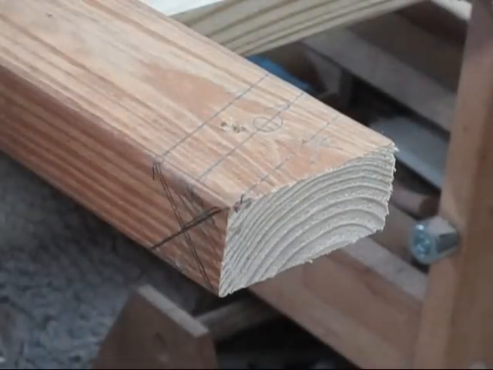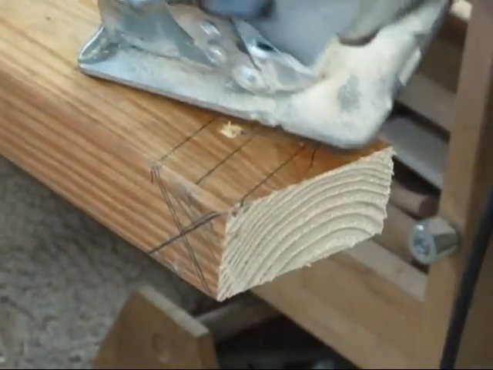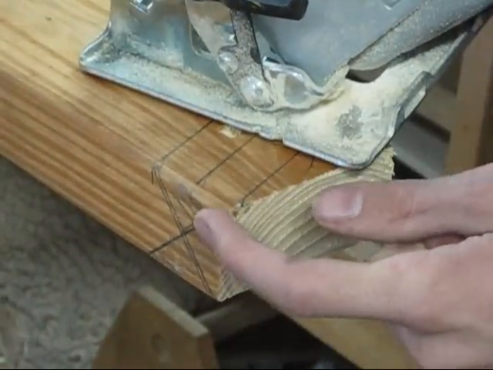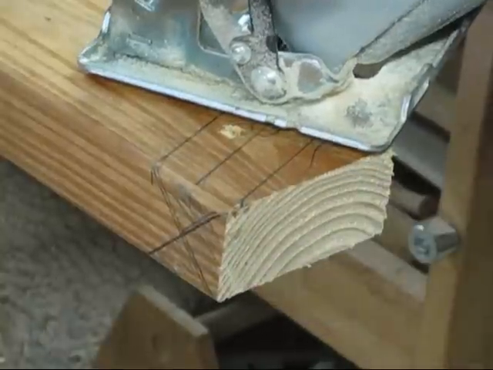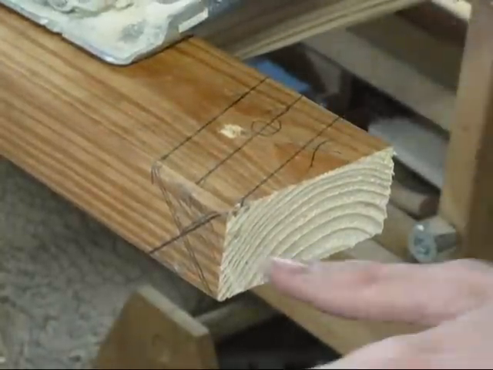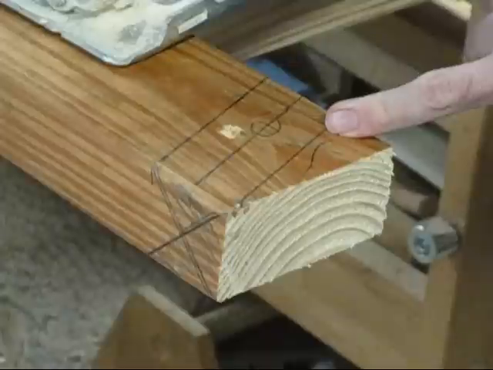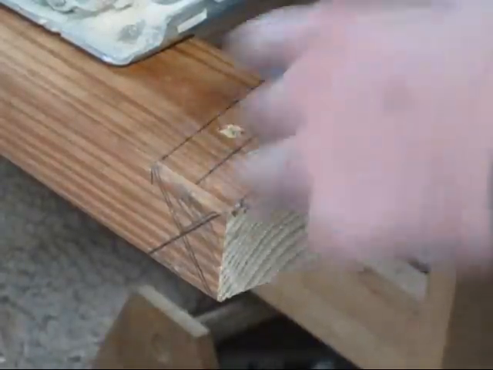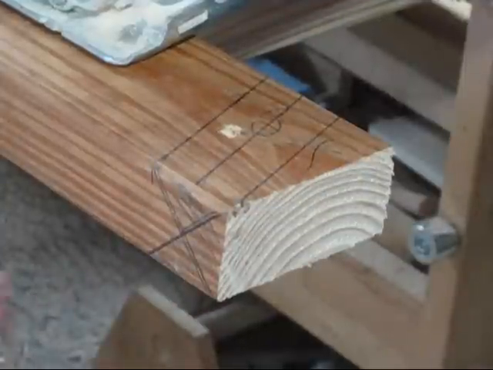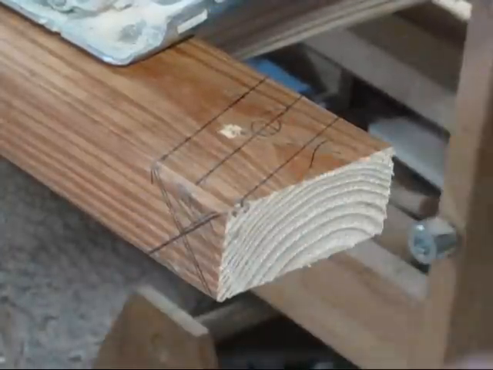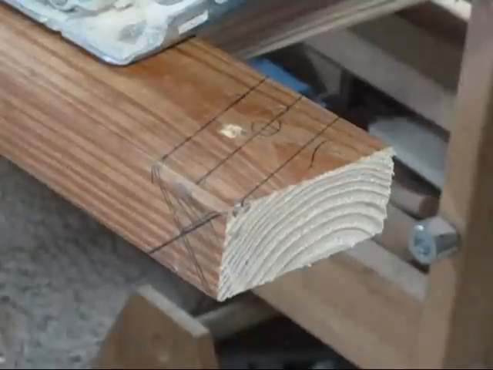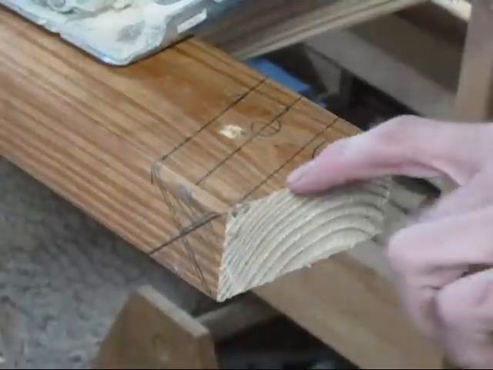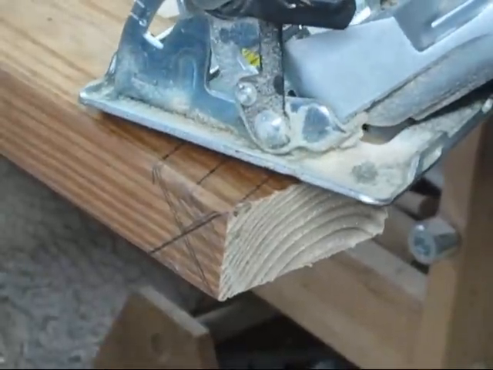Okay, now cutting the cheek cut, you're going to set your skill saw to 45 degrees to make this cut. So we've got 2 cuts to make, so we've got to be sure we're on the right line to begin with. If you cut this line first, which is going to be cutting towards the inside, you'll cut away all of your other marks and you won't have any reference to cut the next one on. So always cut your outside line first. So this here's what it'll kind of look like.